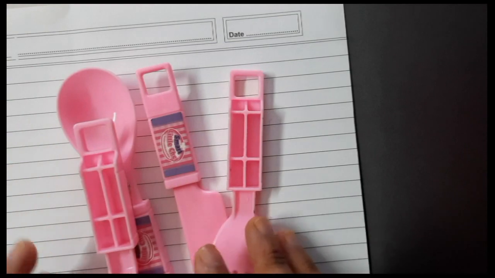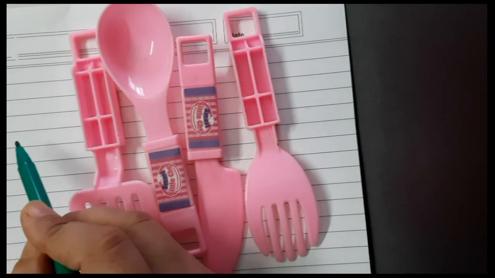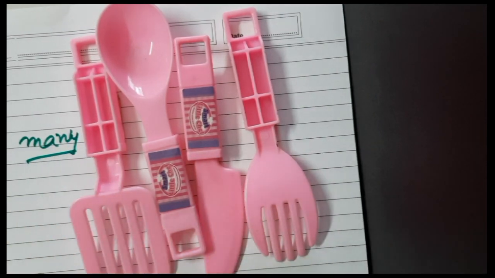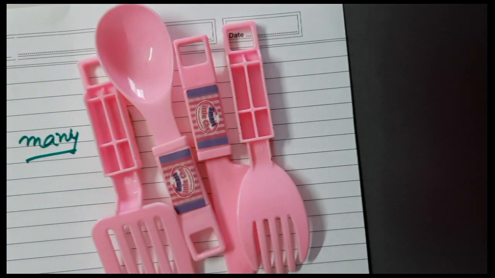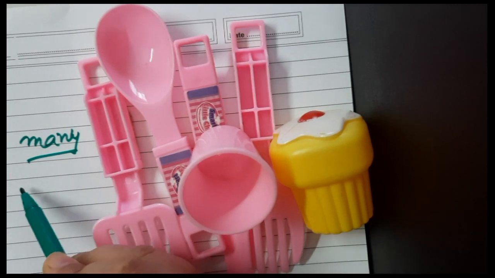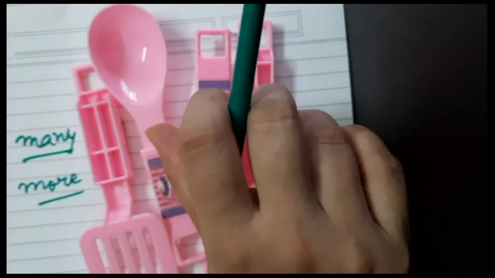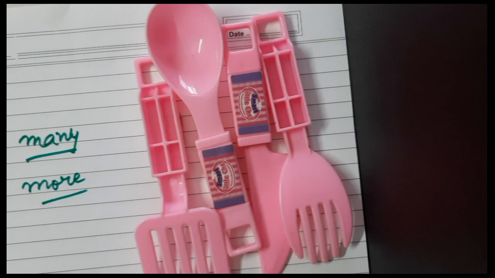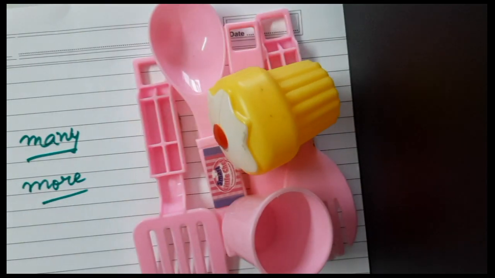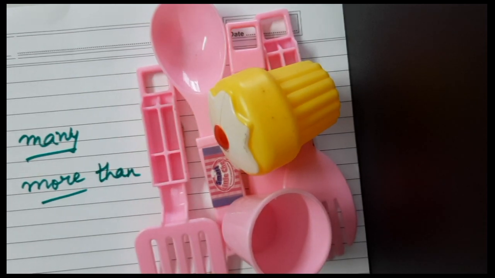Now, dear children, let us see, I have these four toys. So I can say I have many toys. I am putting the adjective many, which is an adjective of number because I can count them. So I have many toys. Now let me add these two to it, and I'll say now I have more toys than earlier, because now I'm comparing the two situations. This was the first situation when I have many toys. Now I add these two and I say I have more toys than earlier. Or I can say I have more toys than my friend.